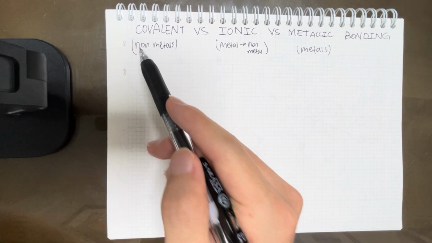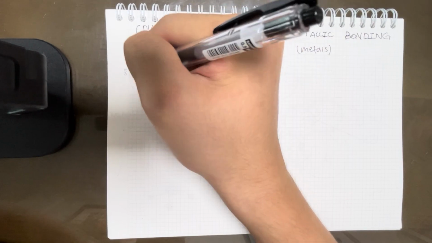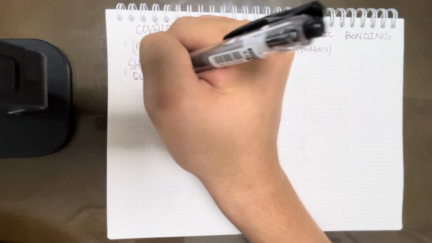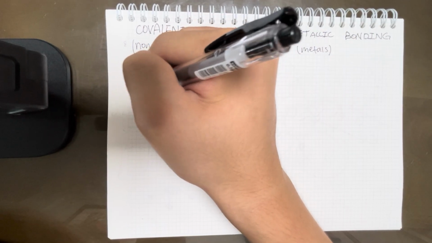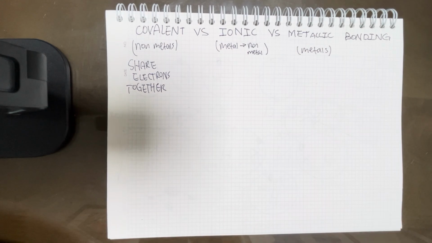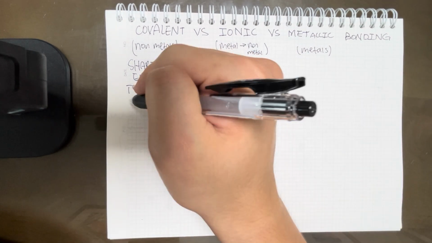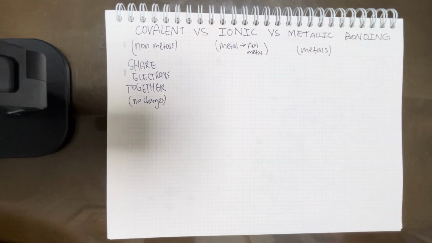So in covalent bonding, the atoms share electrons. They're not actually giving away any electrons, they just share electrons together. So that would mean there's no charges because you're not actually losing or gaining any negative electrons.